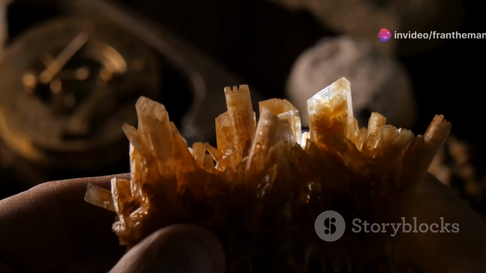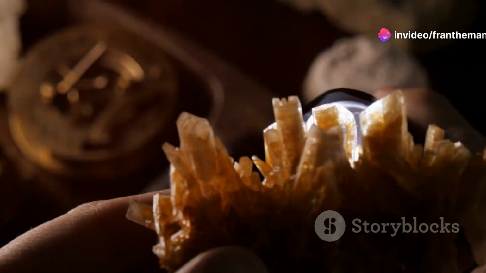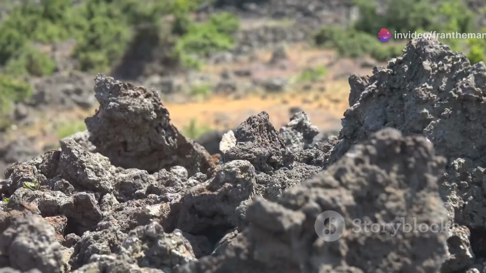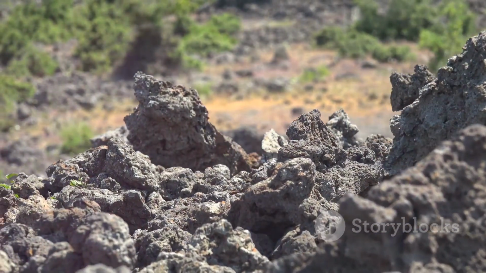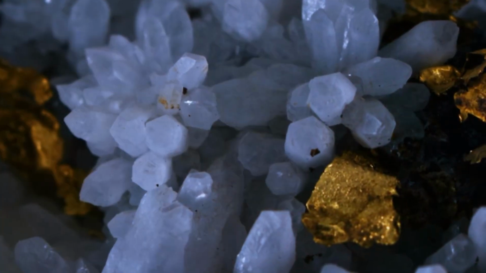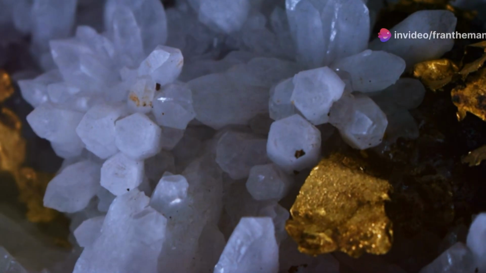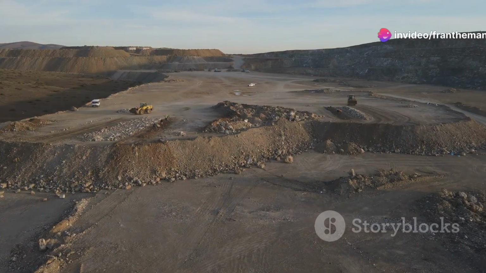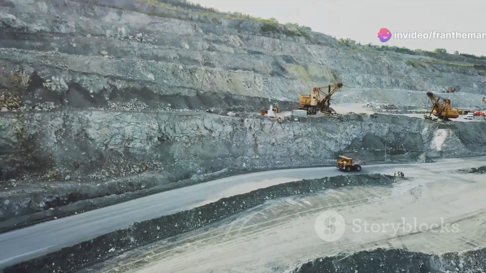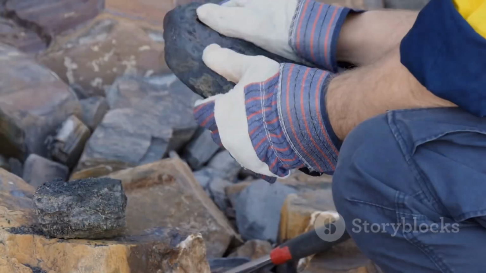Types of deposits. Veins. A fully filled crack forms a vein, which is a concentrated source of minerals, including gold. Disseminated deposits. When hydrothermal solutions move through porous bedrock, minerals can precipitate throughout the rock, creating a disseminated deposit. These deposits are typically lower in grade, but larger in tonnage, making them suitable for large-scale mining operations.